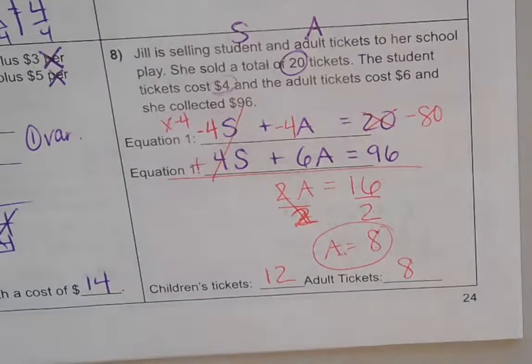So, and I'm sure that you could probably find other problems in your packet that we haven't done if you need to do any more practice.